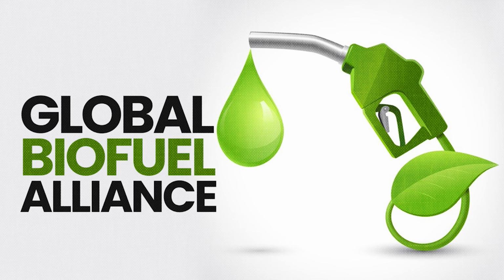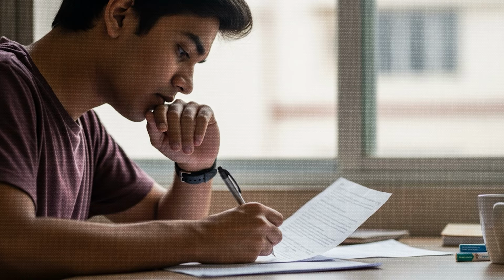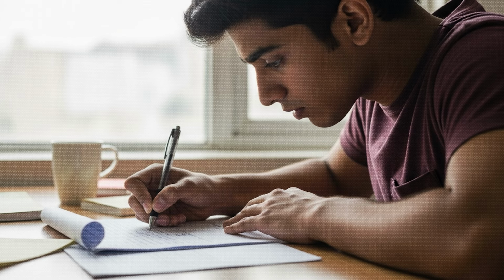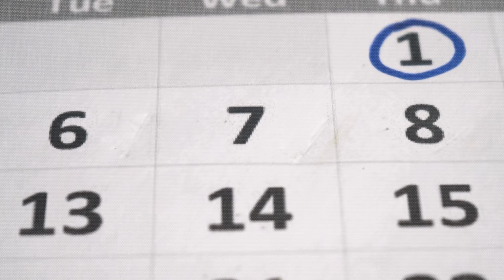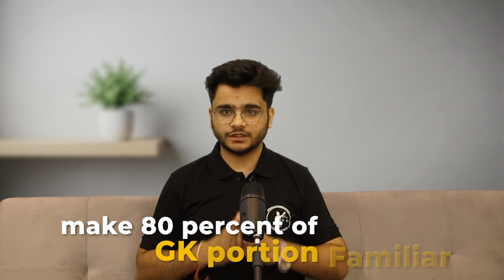For example, Global Biofuel Alliance, India was the founding member, held at G20. So this should be a crisp short note in your notebook to revise at the end, and you should keep looking at it on a daily basis. By the end of this week, your goal should be to make 80% of the GK portion familiar.